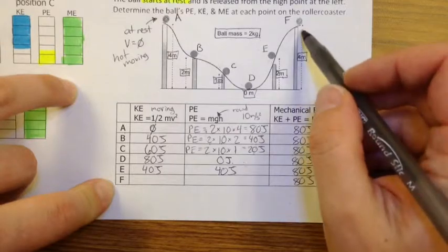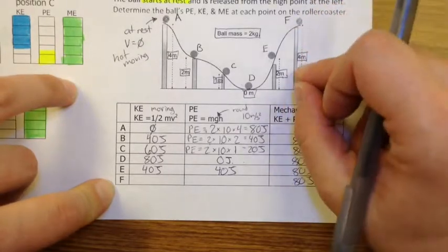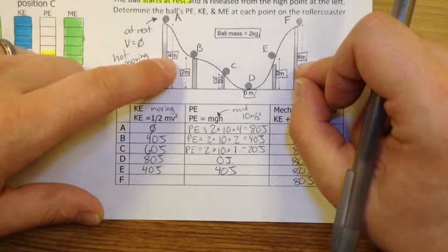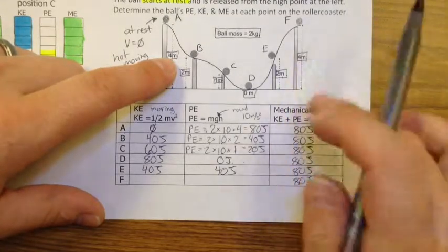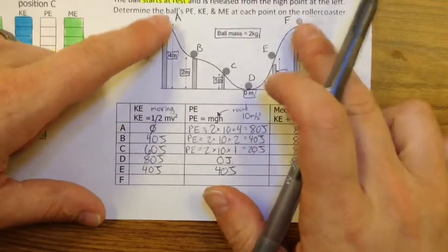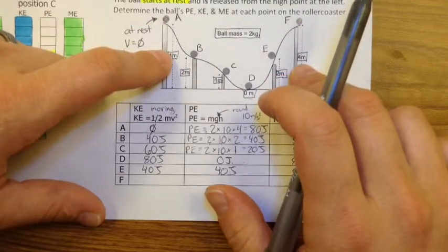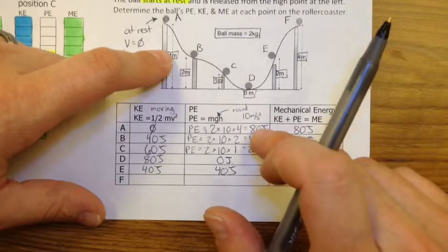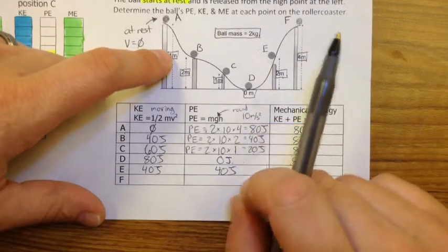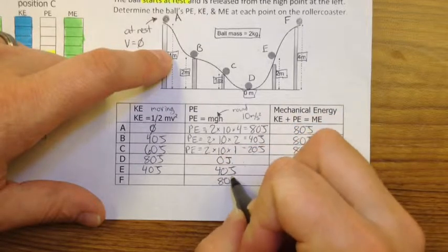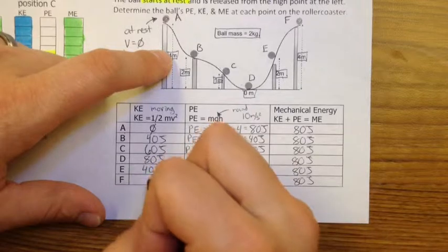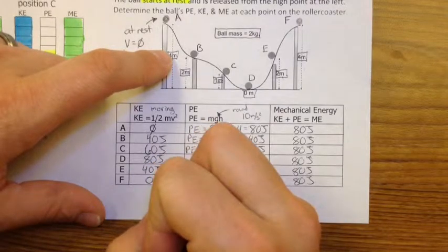Position F, all the way over here, 4 meters height. Sounds familiar? There we go, 4 meters height at position A. So 4 meters and 4 meters, same height, same ball, so it's the same mass. My potential energy at A is the same as my potential energy at F, 80 joules. If that potential energy is 80 and the mechanical is 80, my kinetic is 0.